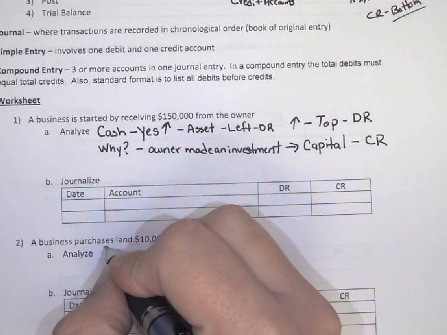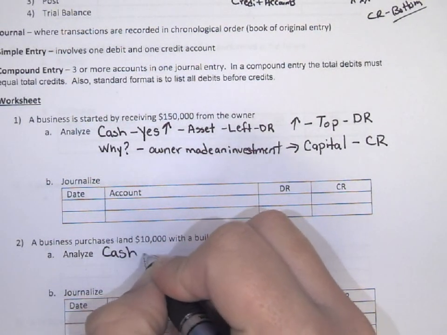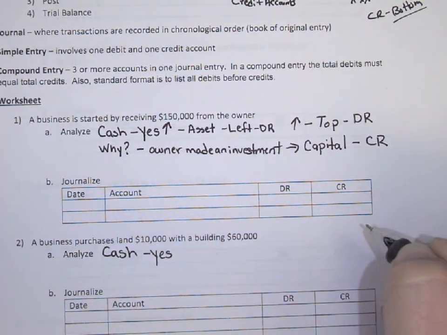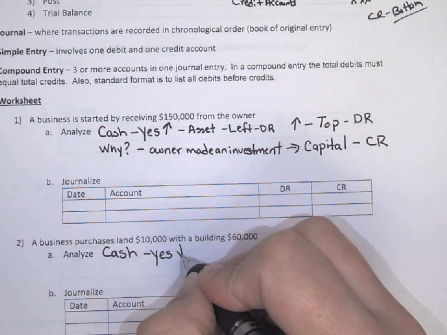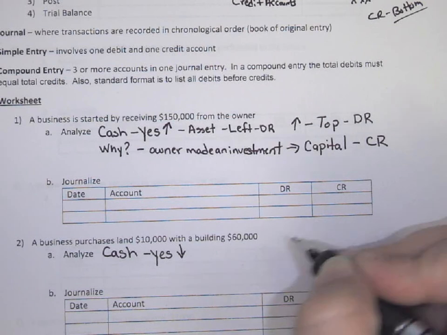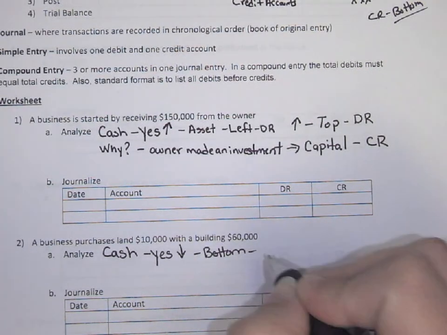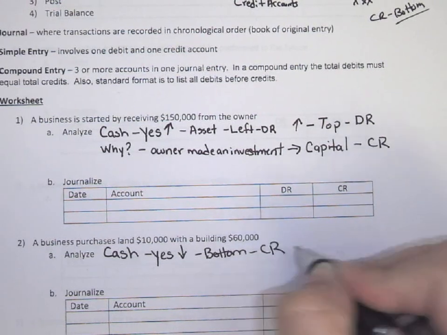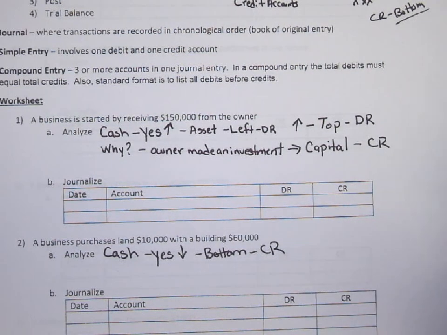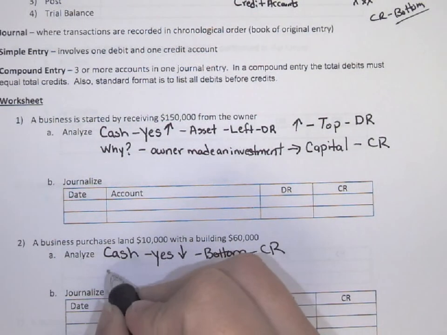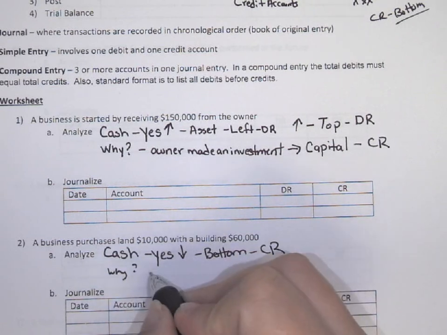So our first question is, is cash involved? The answer here is yes. What is happening to my cash? Well, my cash balance is going down because I'm purchasing something, and so that means it will be on the bottom. It is going to be a credit. So what would my debit accounts be? Why is this happening to my cash? Well, I'm making a purchase.